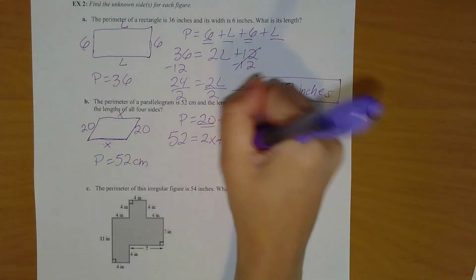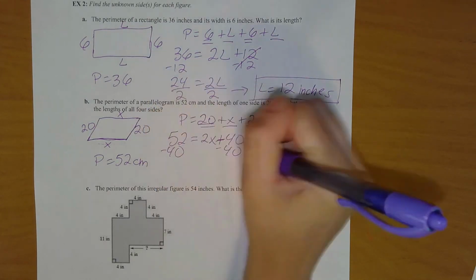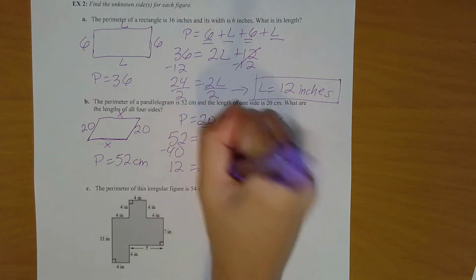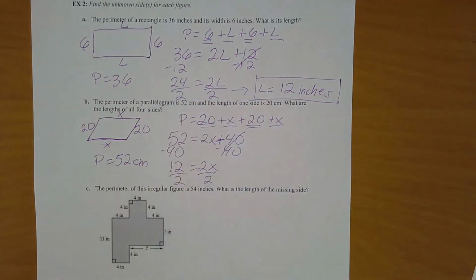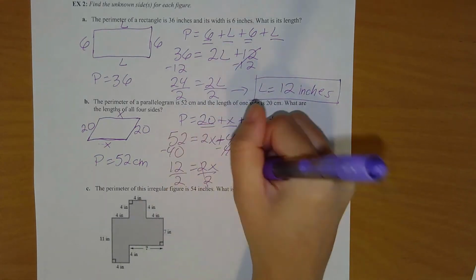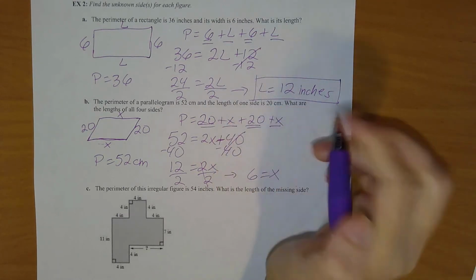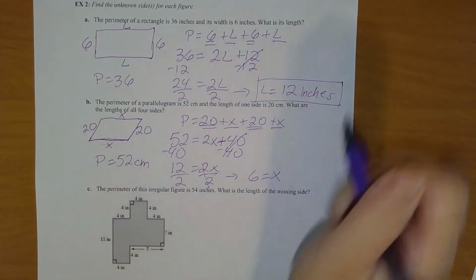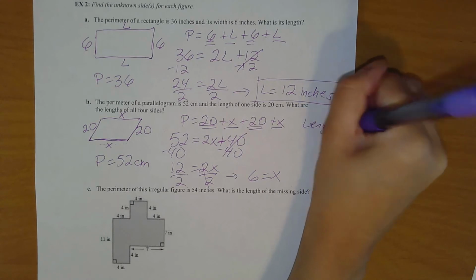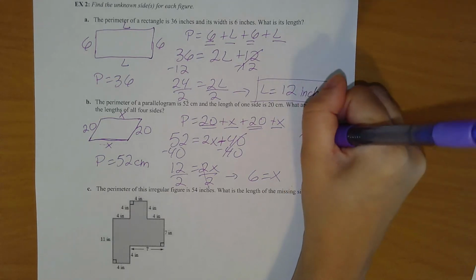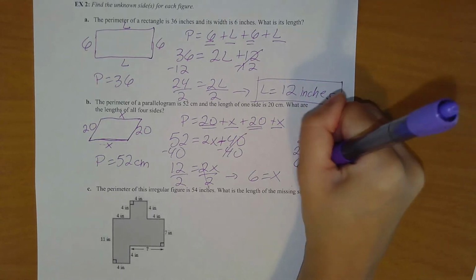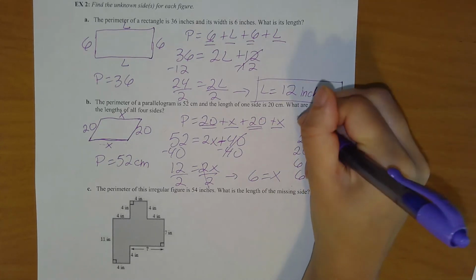I'll go ahead and subtract 40 from both sides to solve here. 52 minus 40 would be 12. So now I have 12 equals 2x. And the last thing I'm going to do is divide both sides by 2 to get rid of the 2. So now I have 6 equals x. Now I know all my lengths. I know that x is 6. It says, what are the lengths of all four sides? So my lengths for all four sides would be 20 centimeters, 20 centimeters, 6 centimeters, and 6 centimeters. Those would be my four lengths.